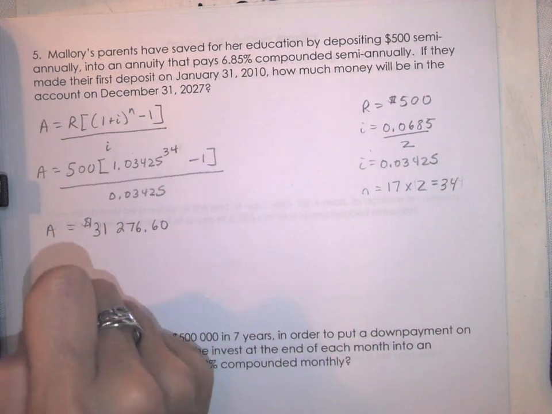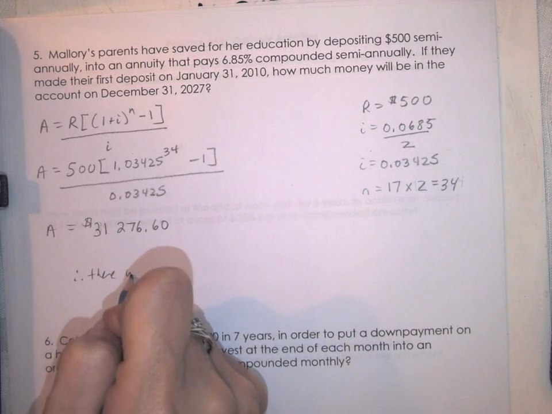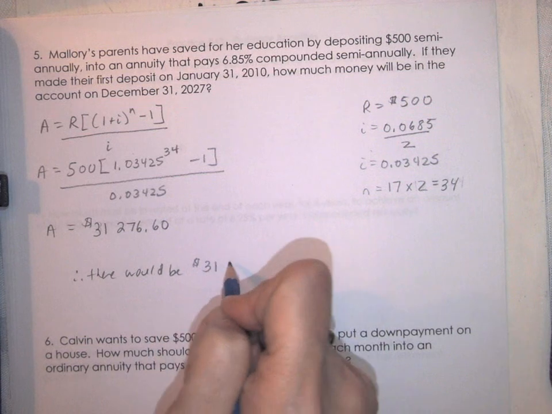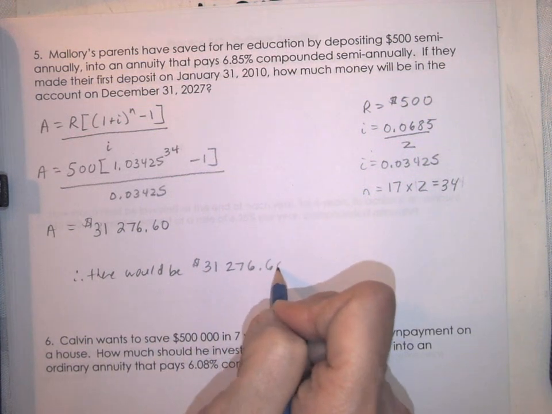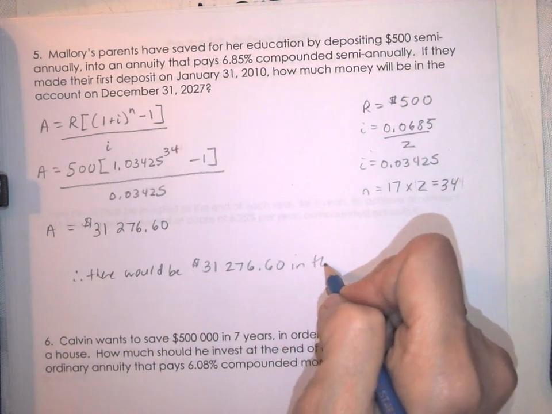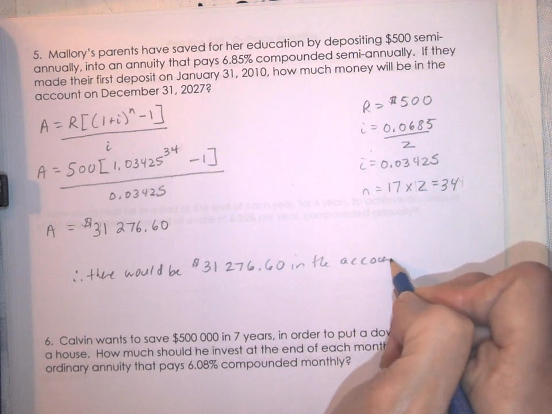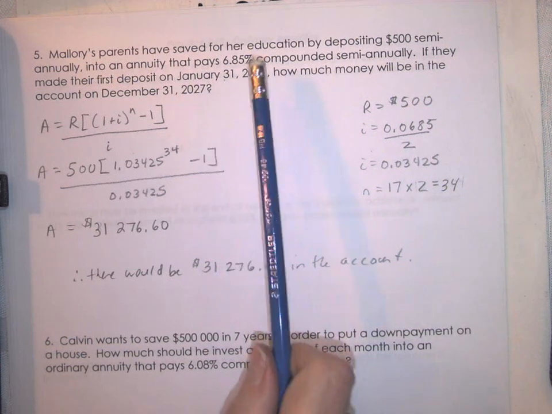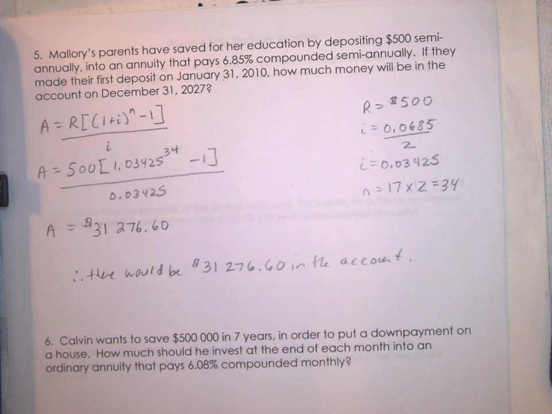So therefore, there would be $31,276.60 in the account. So that's saving $1,000 a year, like $500 twice a year for 17 years into an investment account that has a pretty good interest rate.